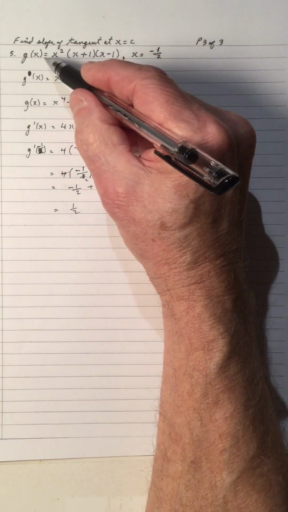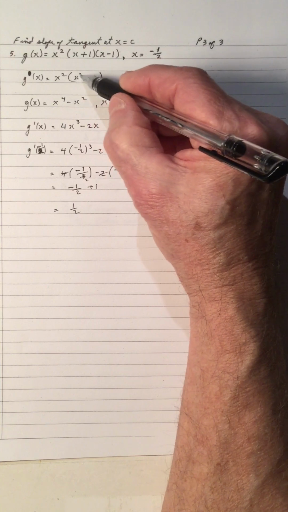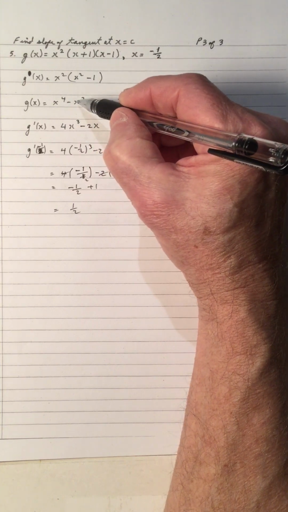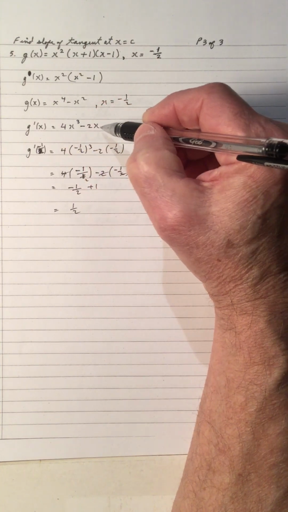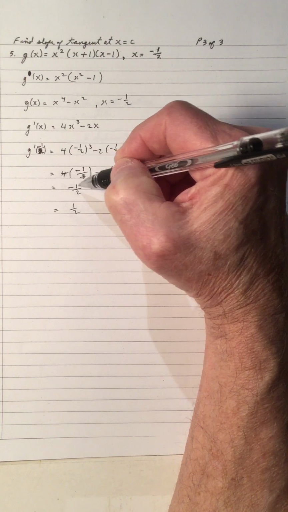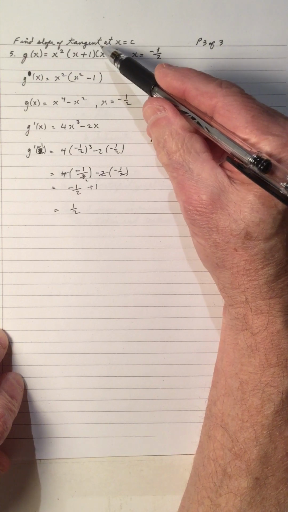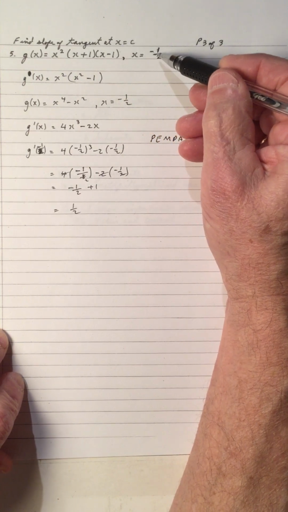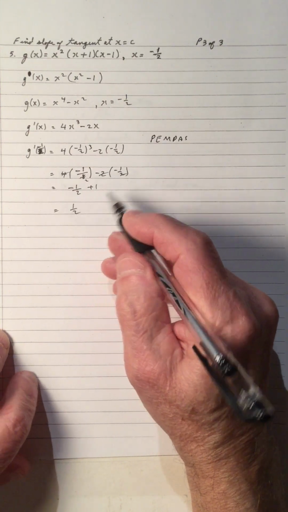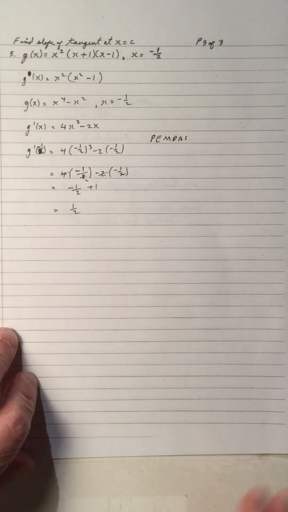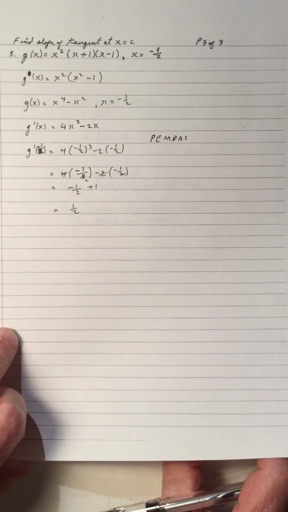So again, you can't do the product. You have to expand this out, which I did right here. Do the derivative, and then sub in the negative a half and work it out. So that's the slope of the tangent at x equals negative a half. The answer is a half. Again, the slope of the tangent is the derivative at that value of x.